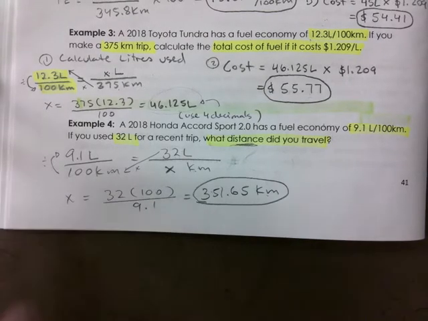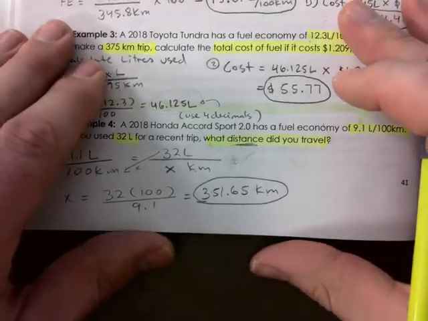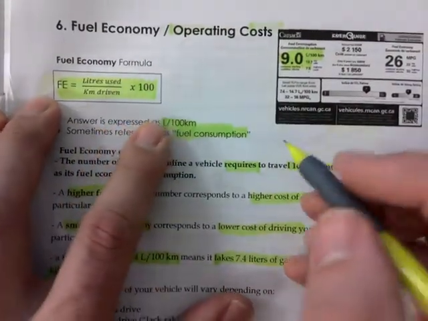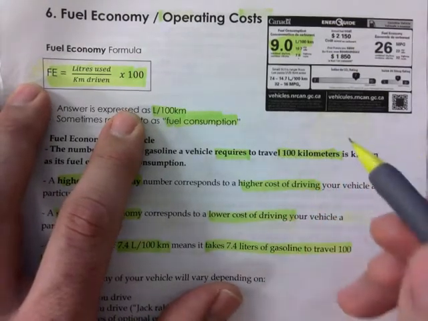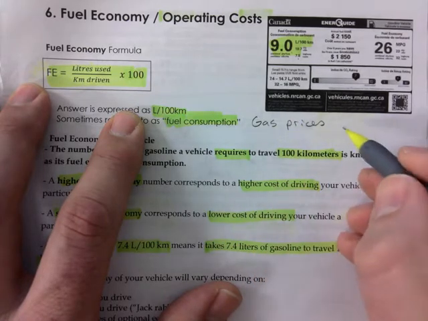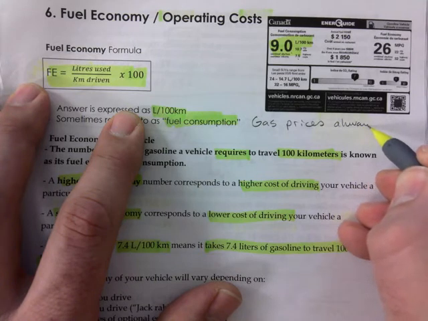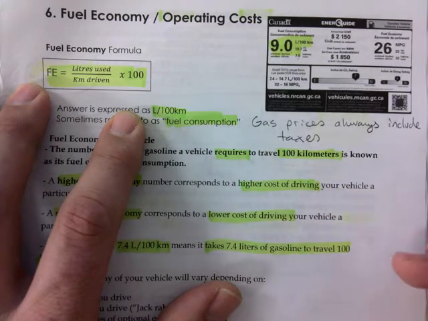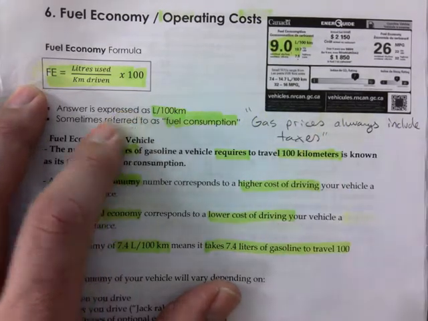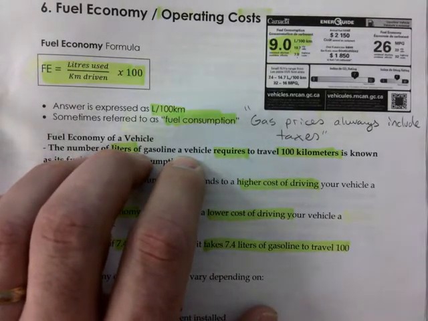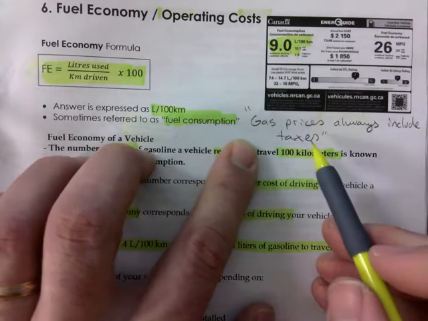No, no. So that is a very good point. So let's go back. I actually wanted to do this yesterday, but never add taxes. On page 40, somewhere here, gas prices always include taxes. So you never have to, and in fact, it's never going to ask you after taxes. It's just going to be like, what's the cost? Yeah, it's a very good question.